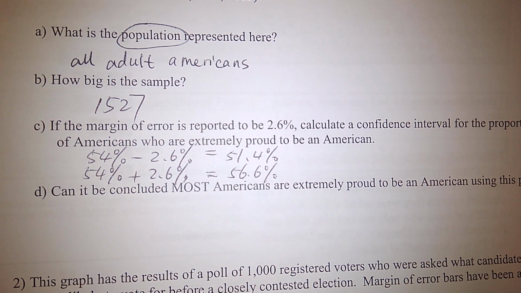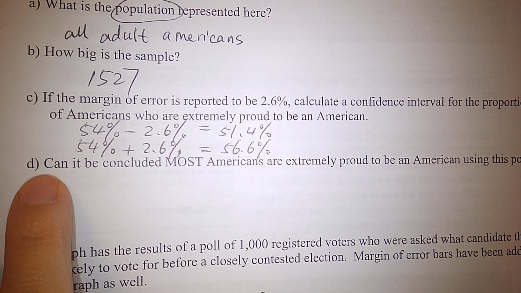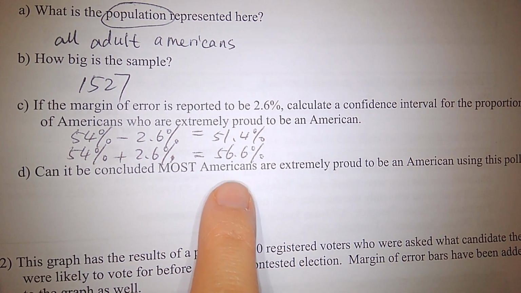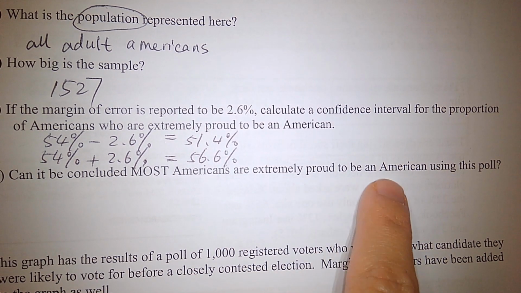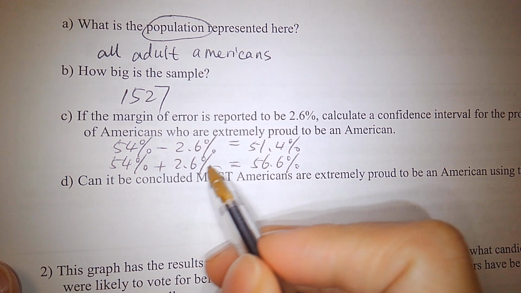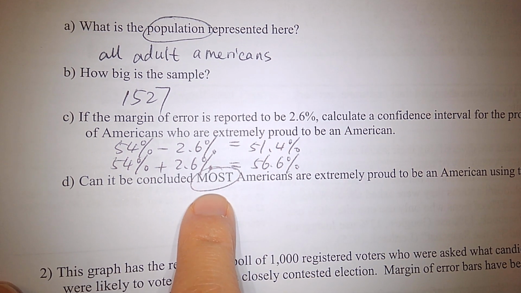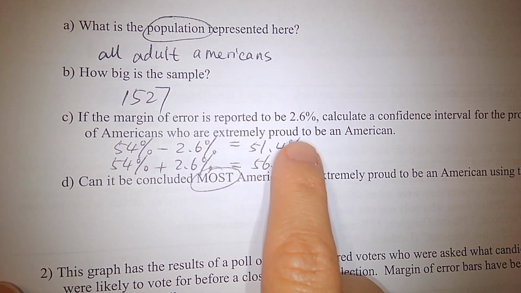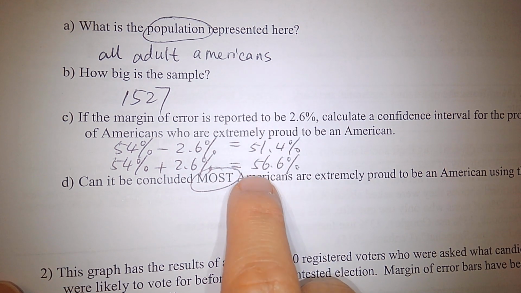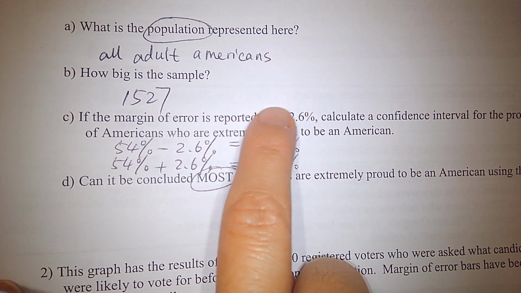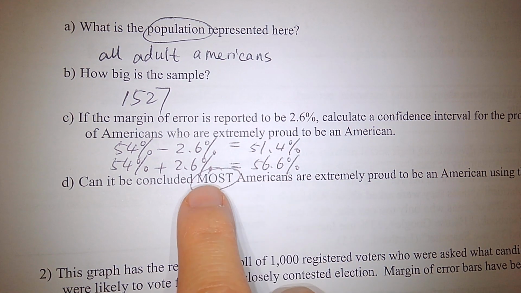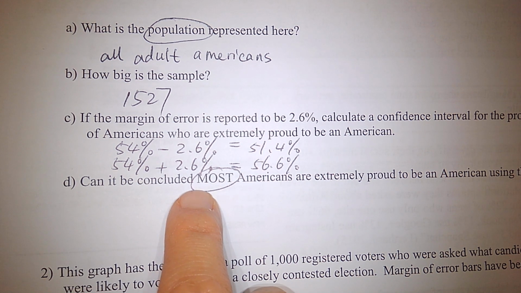All right, last question. Can it be concluded that most Americans are extremely proud to be an American using this poll? Can we say that? The answers to the question vary. Some of you may say yes, because 51.4%, 56.6% is over 50. But some students may ask, what does most mean?